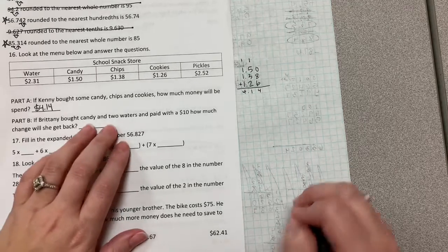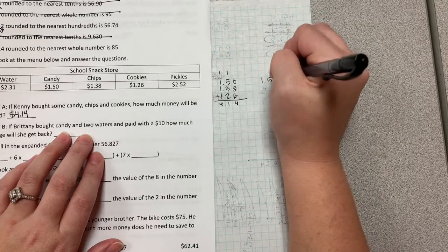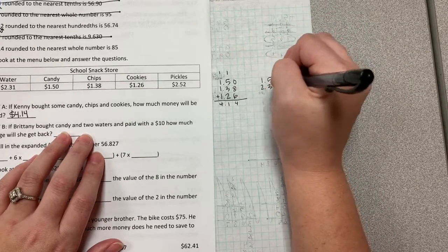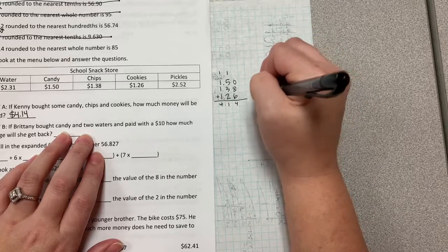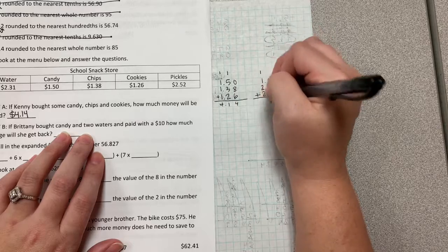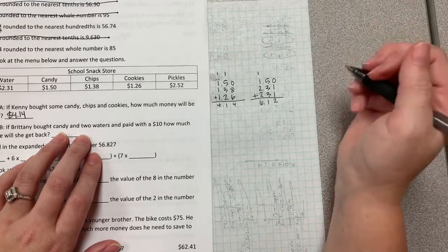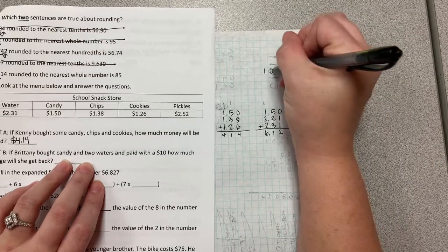Okay. The next one, if Brittany bought candy and 2 waters and paid with $10, how much change would she get back? So we have to add up her candy, which is $1.50, and 2 waters. So I'm going to put that down twice. I'm going to add that up. That's 2, 11, 2, 4, 6. That's how much she spent, but she paid with a $10 bill. So we're going to have to subtract that.